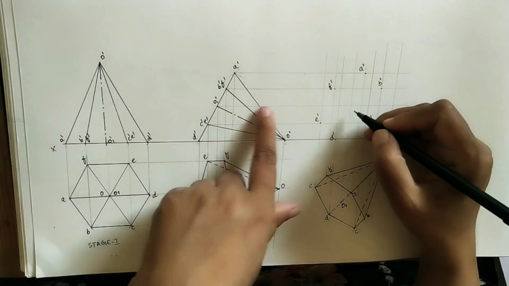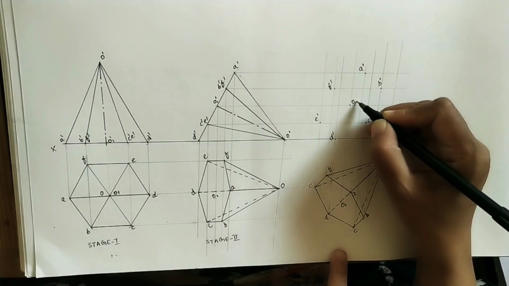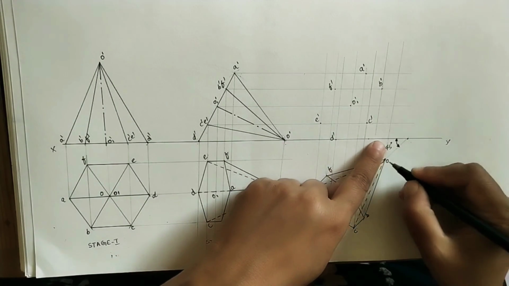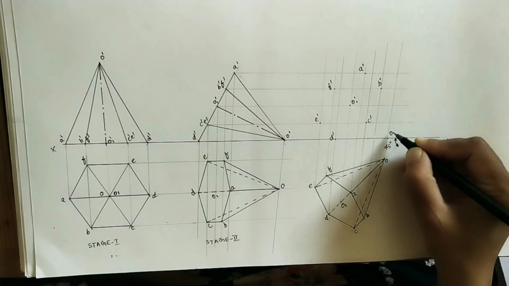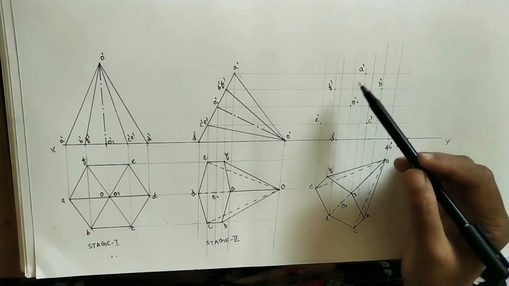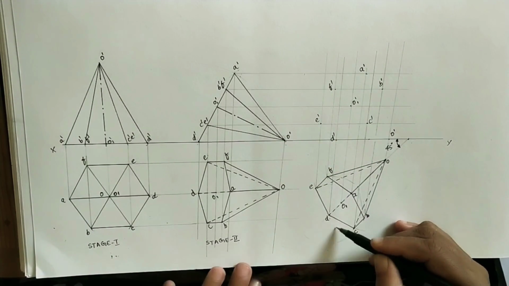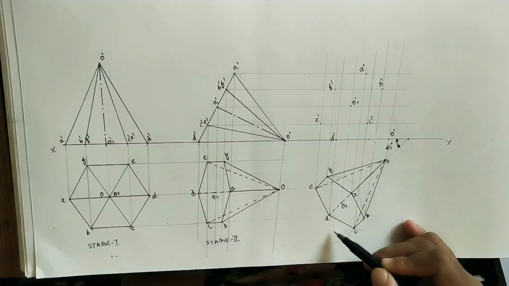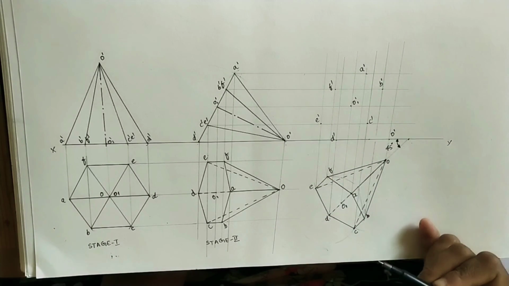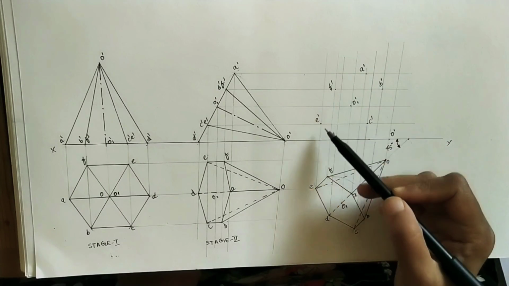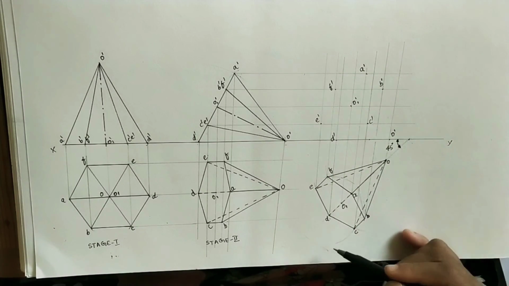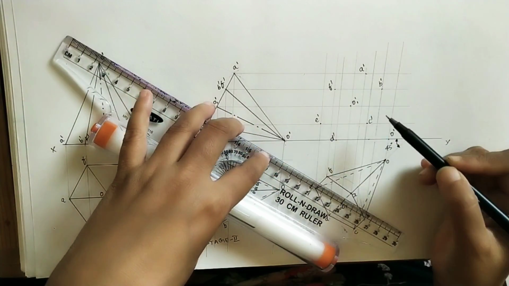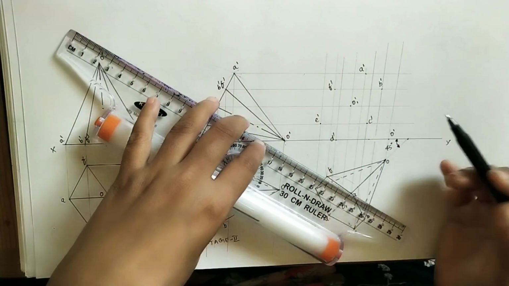Center vertical line, center horizontal line. Take this as O1 dash. And then next apex horizontal line, apex vertical line. Take this as O dash. Here for joining these points, if we see from this side, we can see this view, correct? If we see from this side, we can see the entire polygon. So whatever polygon points are there, join with continuous lines because it is visible from this direction. Join all the A to F points with continuous lines.